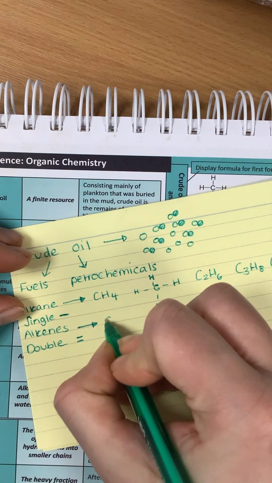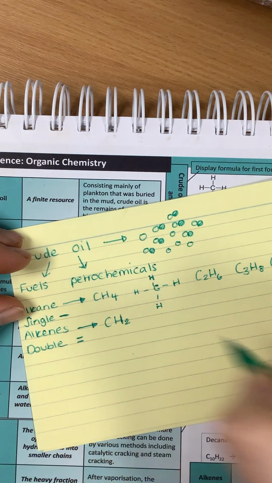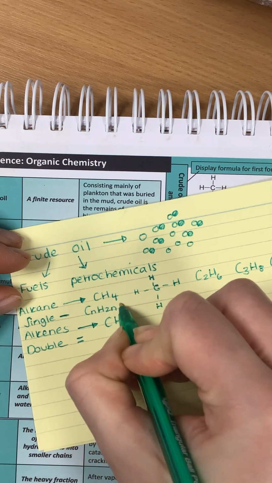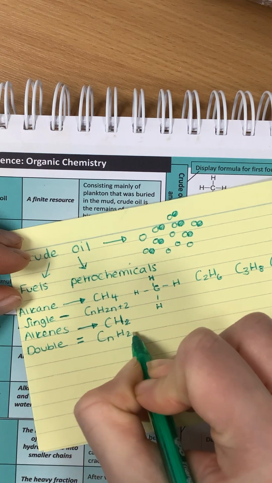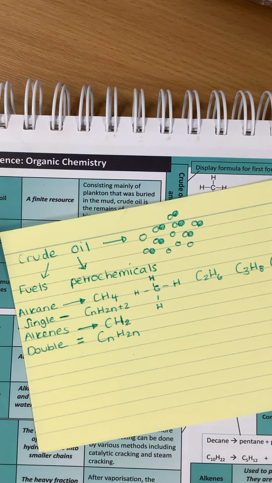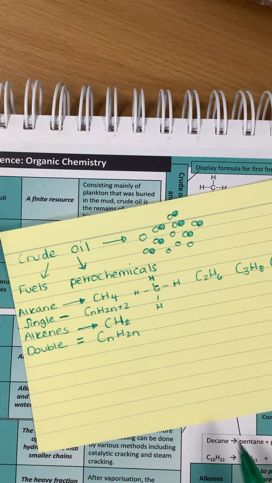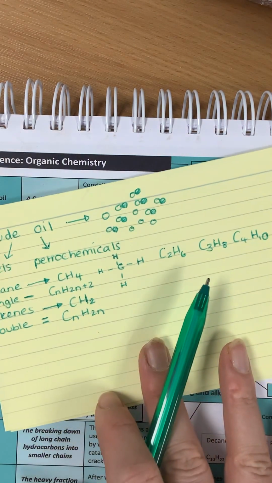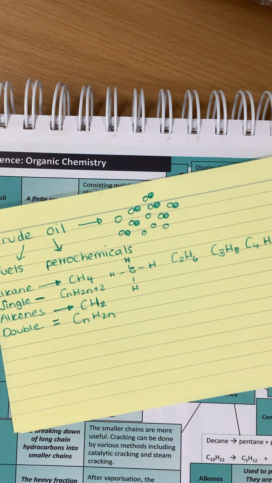So the first alkene would be CH2, because in an alkane, the general formula is CnH2n+2, but in an alkene, the general formula is CnH2n. These do not count, none of this counts in my word count, okay? So at the minute, I'm on 7 words out of 25. I'm forcing my brain to engage in the thought process because I am using the minimal words possible.